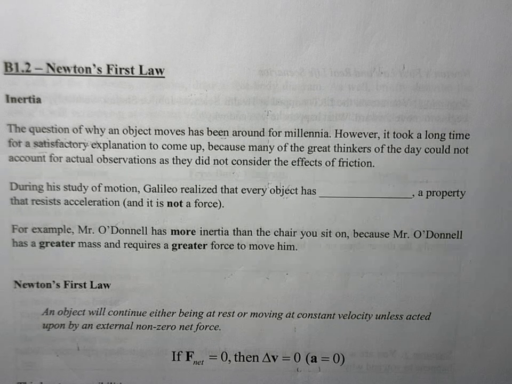And this all comes about basically of the thought people had about why things move. A lot of people didn't really have great explanations of that just because they couldn't really tie in theory to what they were observing. One of the big things is people didn't account for things like air resistance and friction.